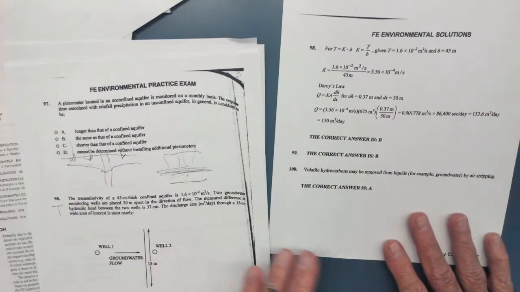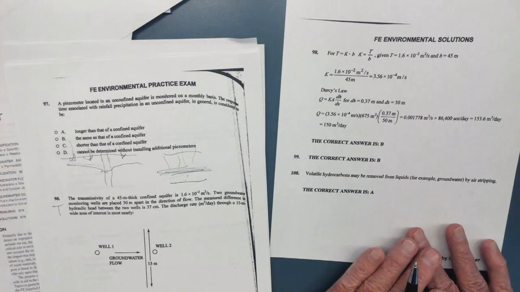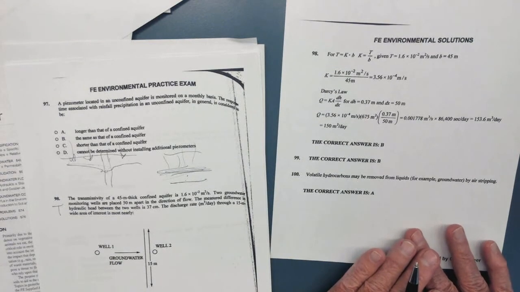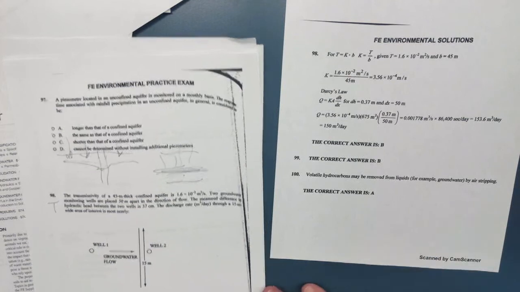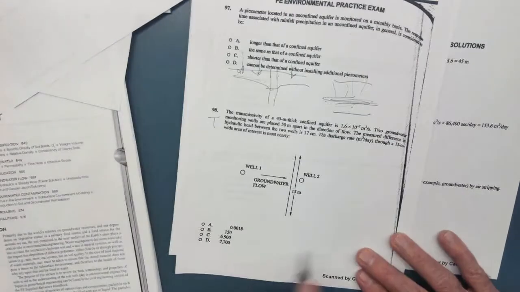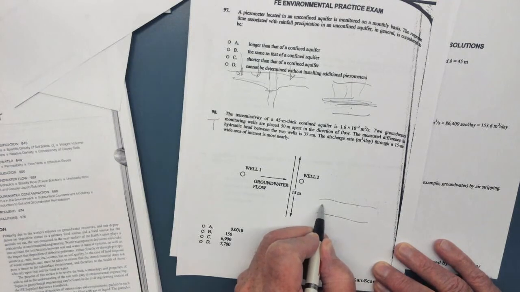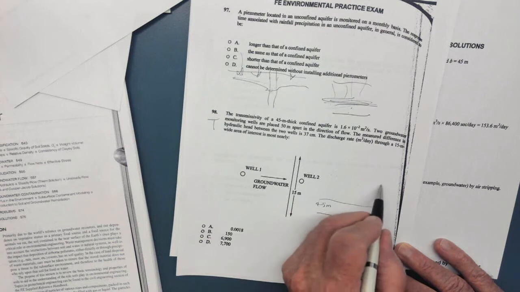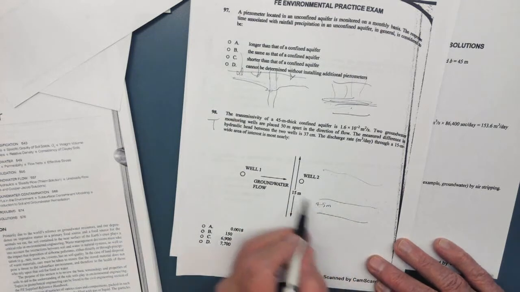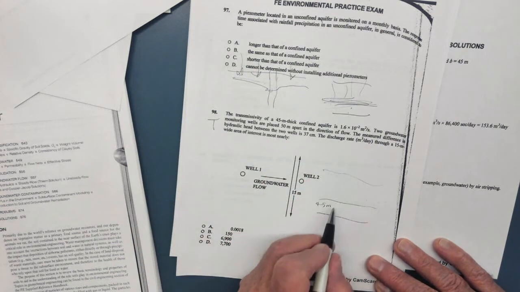Is that because the confined level is 45 meters deep? Yes, it means I have a confined aquifer, and this is going to be 45 meters. And then I've got some surface up here, and I've got 2 wells in the direction of flow.